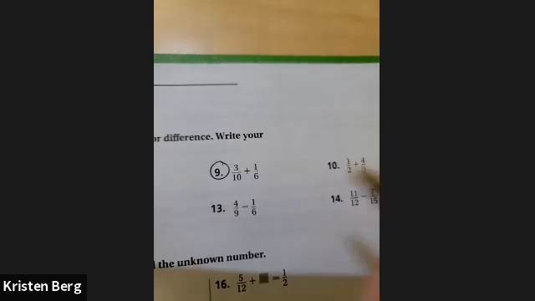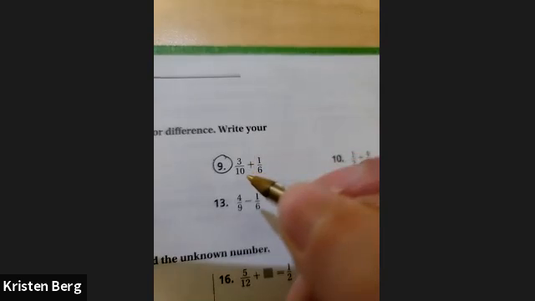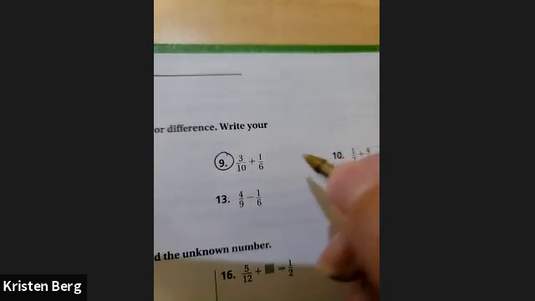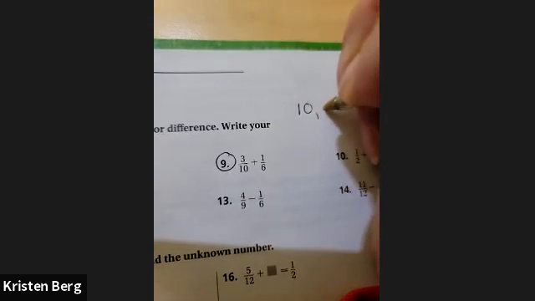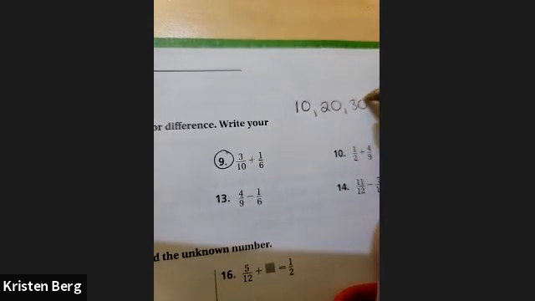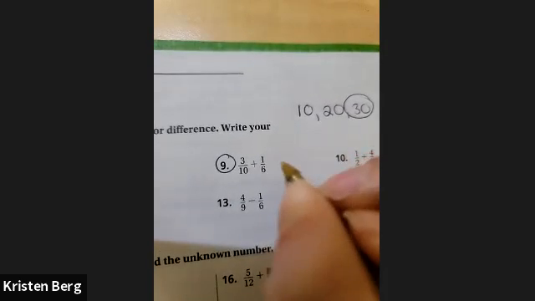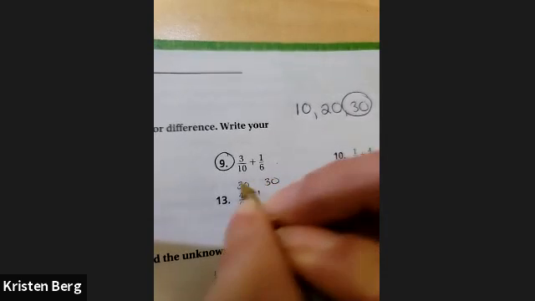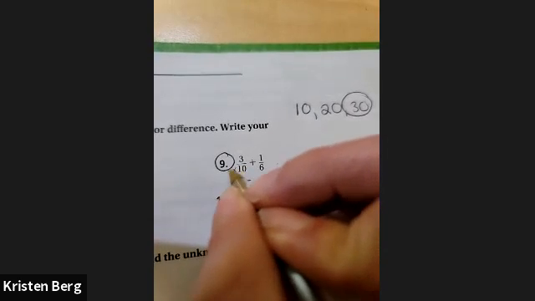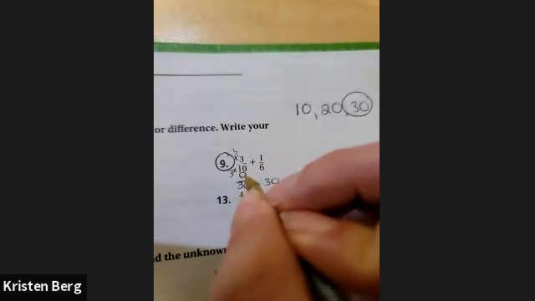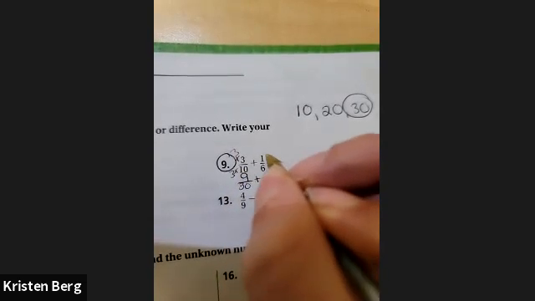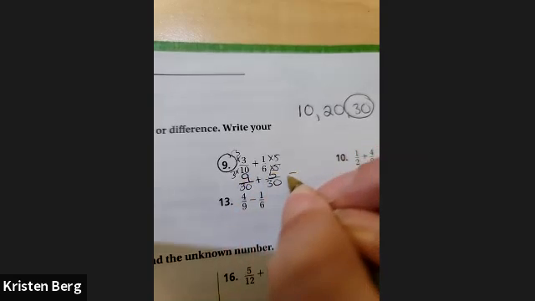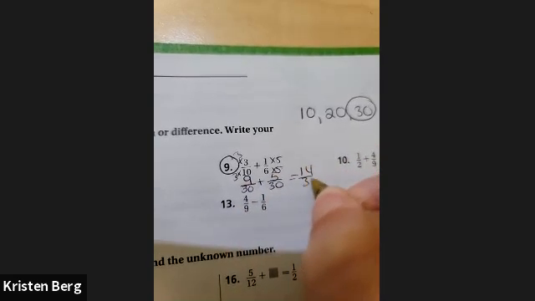Okay, so you could have done one of two things. You could have changed this to 60ths, or you could have found the least common denominator by going by 10s, 10, 20, and 30. So 30 would have been your common denominator. So you could have changed these all to 30ths by timesing by 3, and by 3, that would have been 9. And then here you could have times by 5, and by 5, that would have been 5. So 5 plus 9 is 14/30.